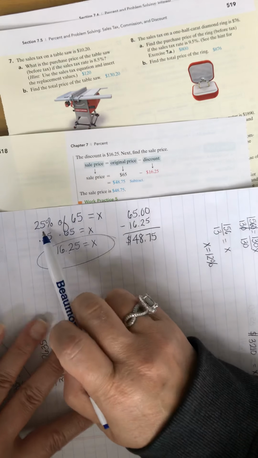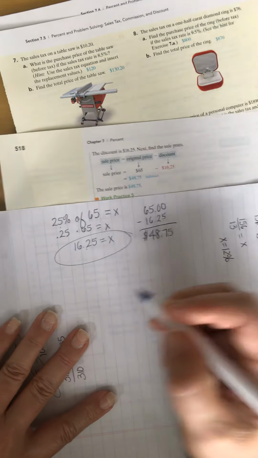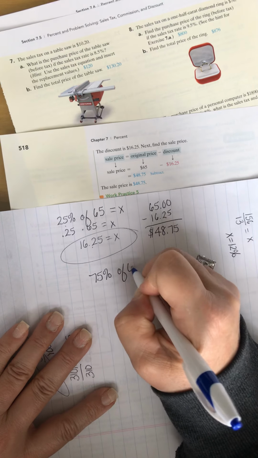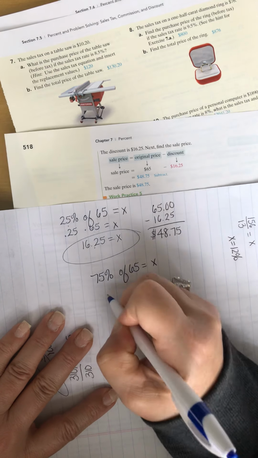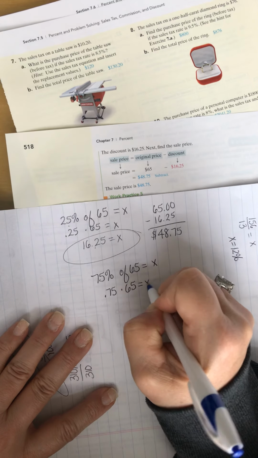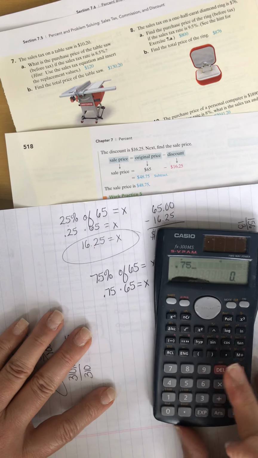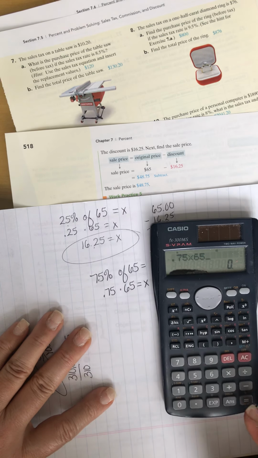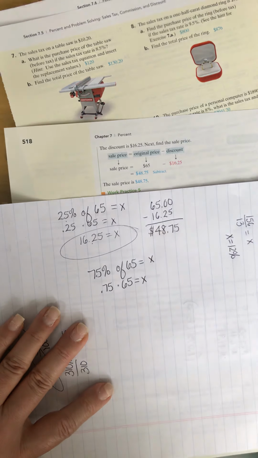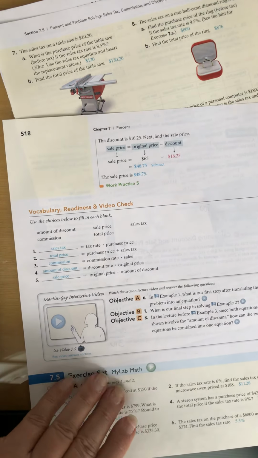Okay. So there's another way you can do it. If you're not paying 25%, you're really paying 75%. So you could do 75% of 65 is what? So 0.75 times 65 is X. If you take your calculator and do 0.75 times 65, you will get 48.75, which is what you're going to be paying for that item that's discounted. That's the end.